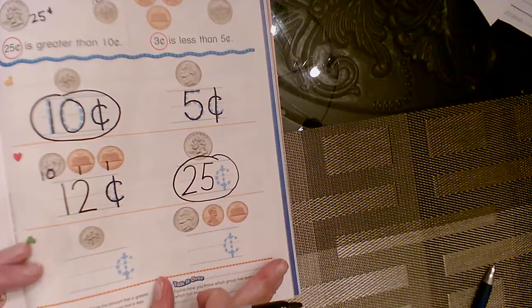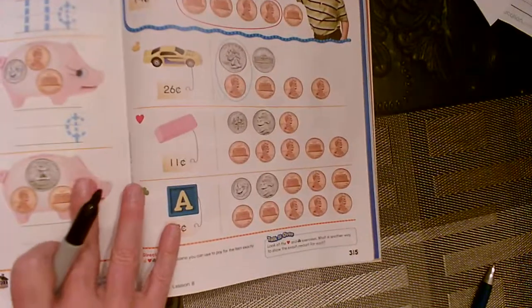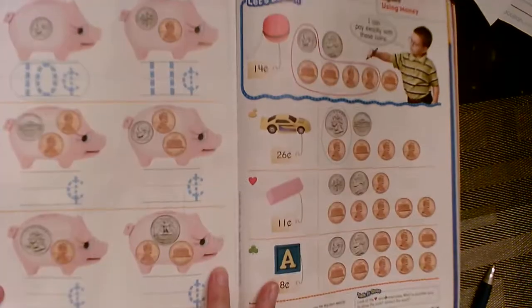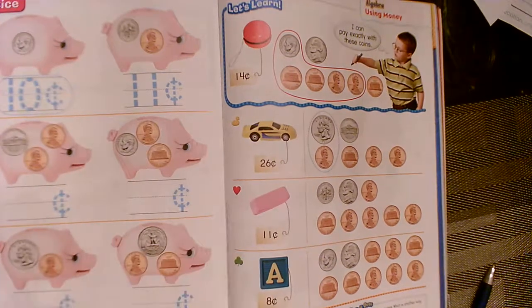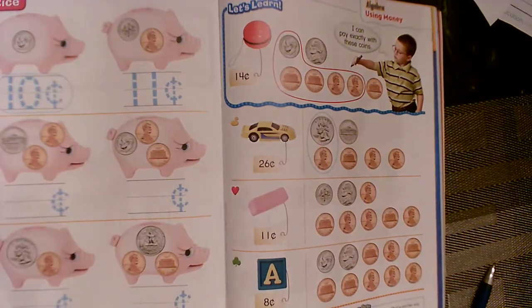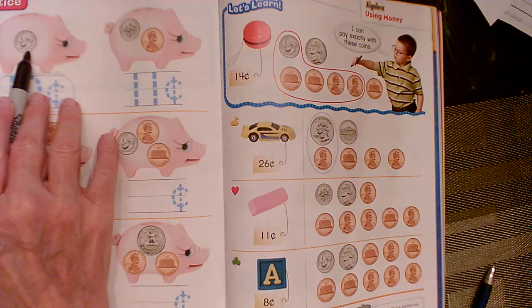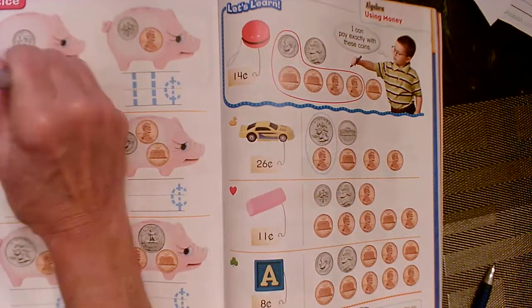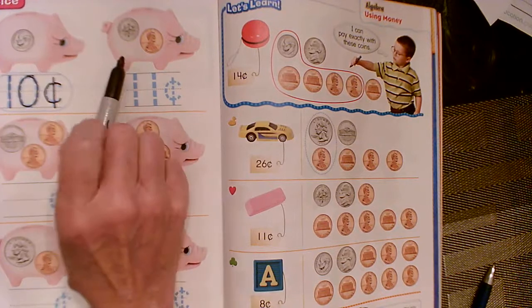Okay, now let's turn the page. On this page, you're going to circle which amount is less. We're going to say how much money is in each piggy bank, and then we're going to circle the one that is less. Okay, let's look at this coin. What is that? Yes, that's a dime, and a dime is worth 10 cents. Let's look at this.